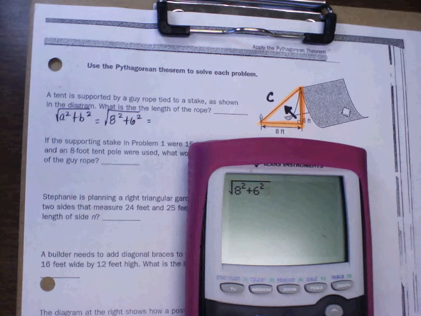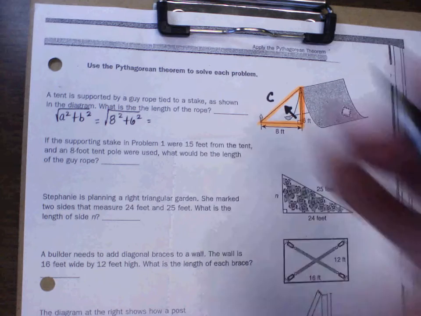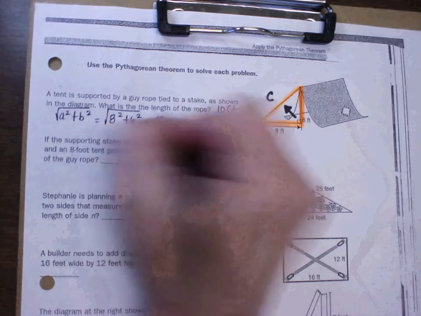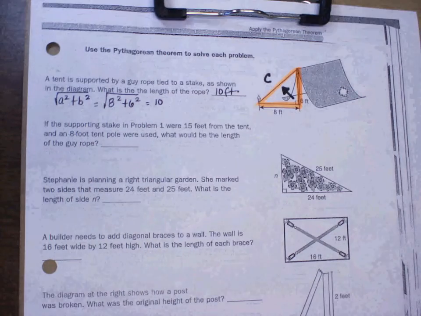We're working. What do we got? 10. Very good. And those would be 10 what? 10 feet. Thank you. 10 feet. All right, let's go to the next one.